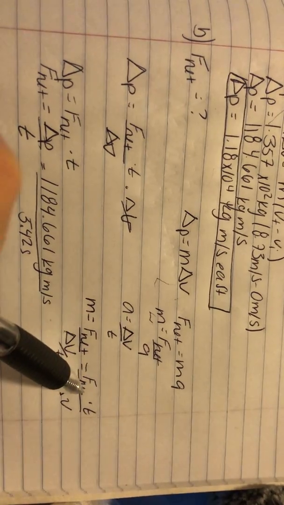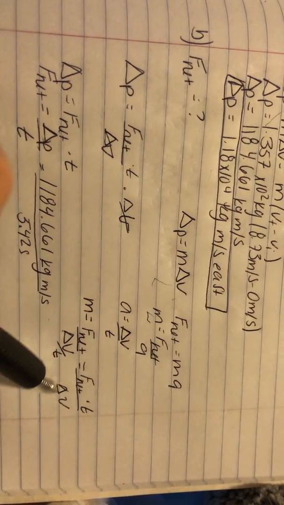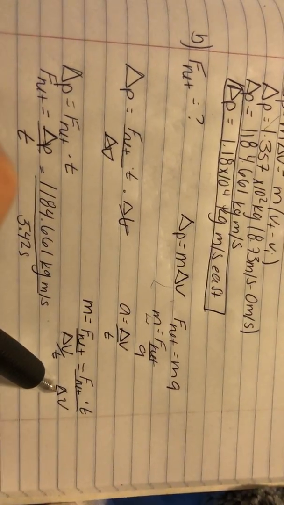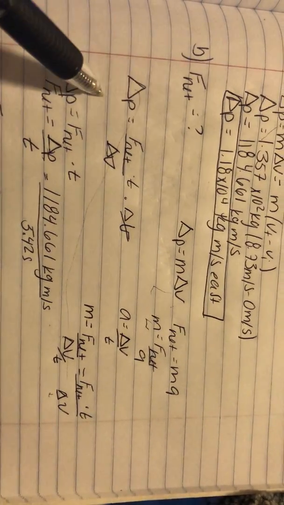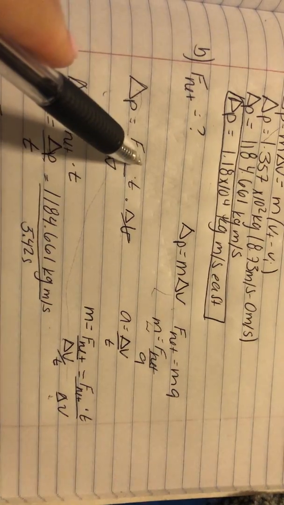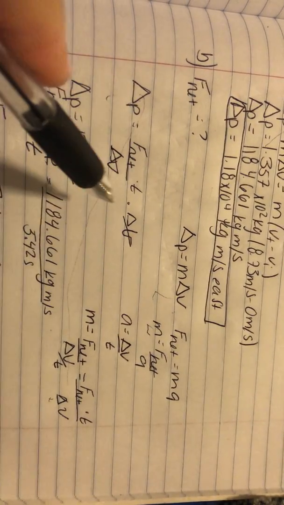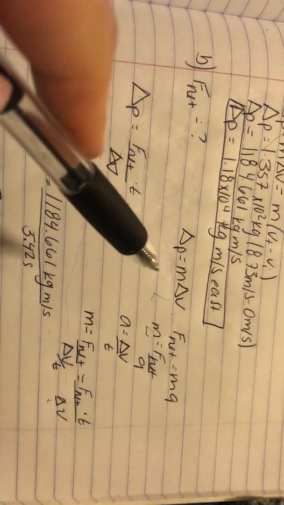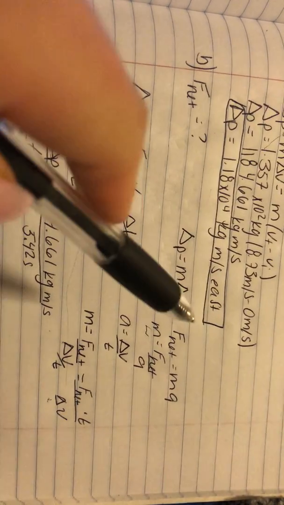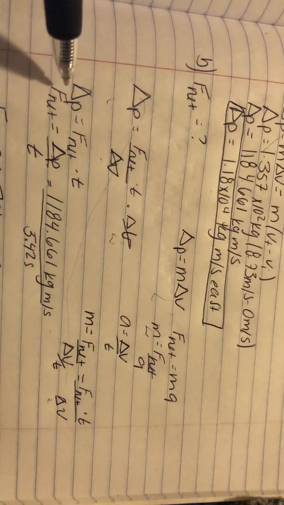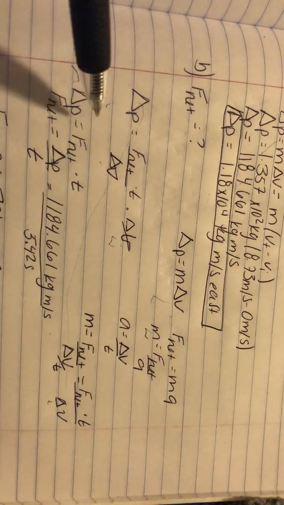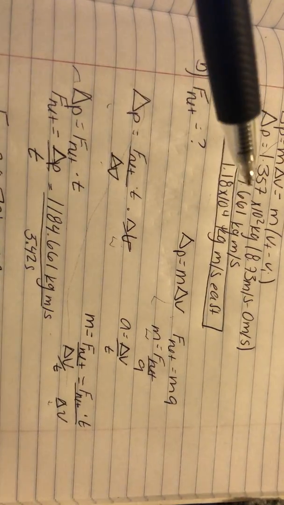And then F net times T divides by the change in velocity. If you bring that here, we can see that the change in momentum equals F net times time divided by change in velocity times change in velocity, which these two velocities cancel out to give us the final formula of the change in momentum equaling the F net times time.